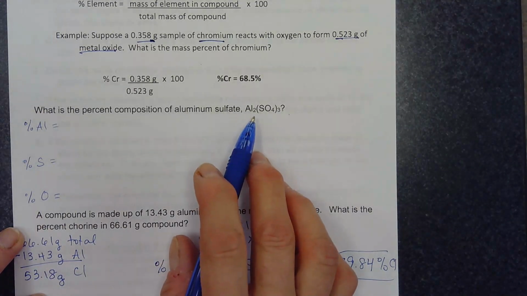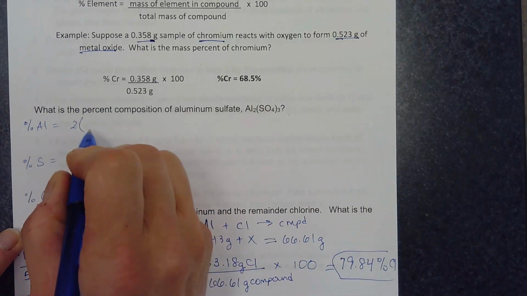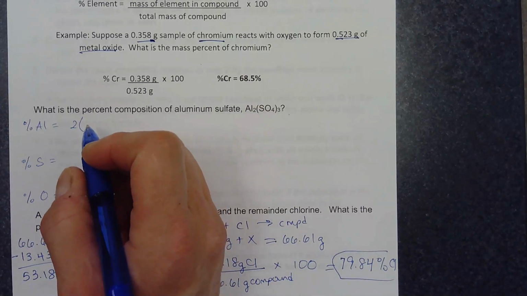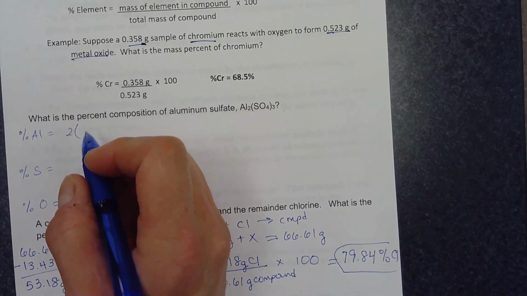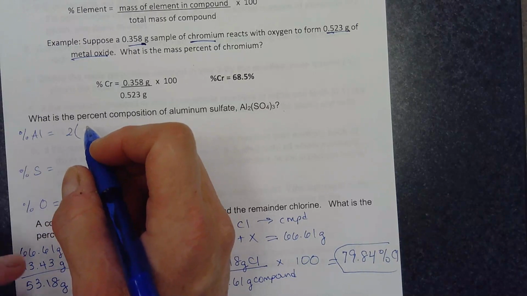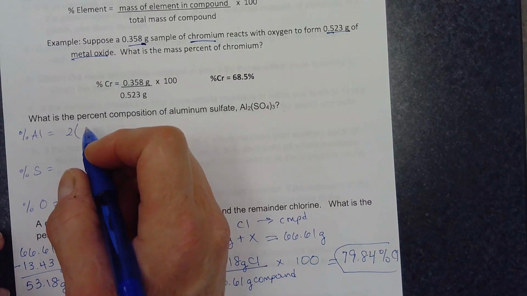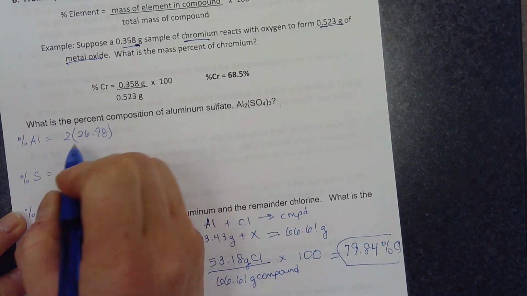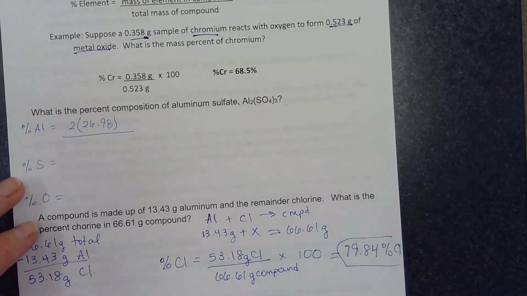So how many aluminums do we have? Times, is it 26.98 or 26.99? I can't remember. Okay, so 26.98 divided by, we don't know that yet, we'll figure it out in a minute.